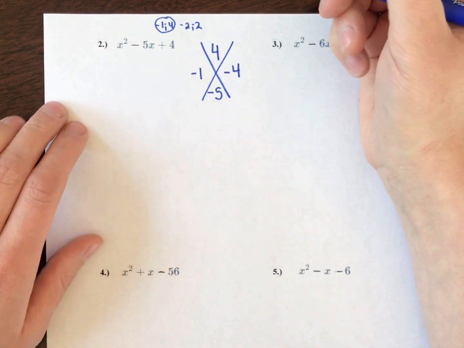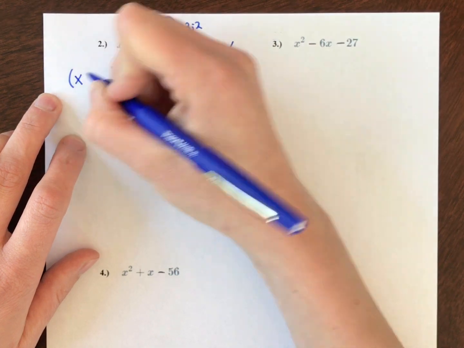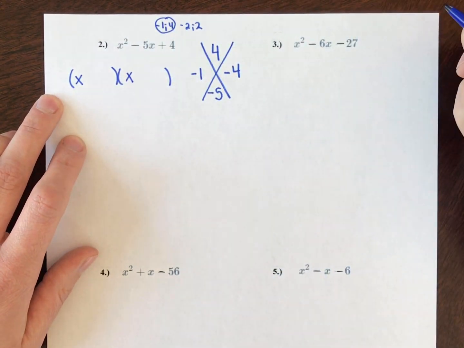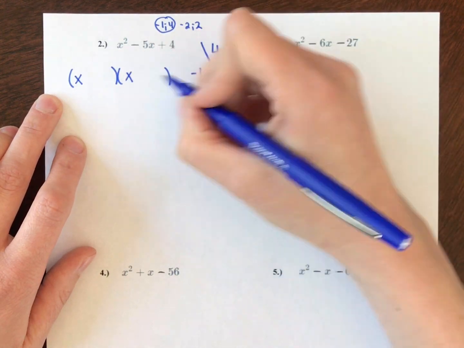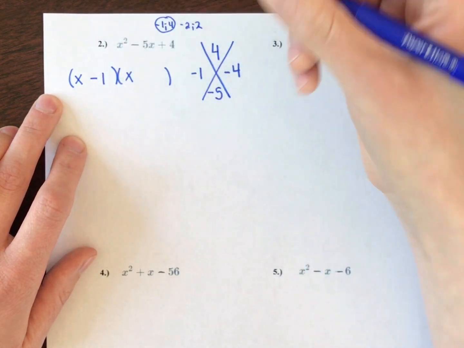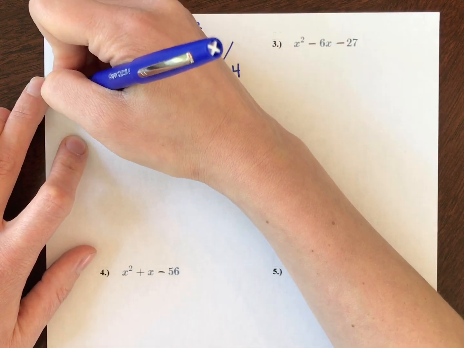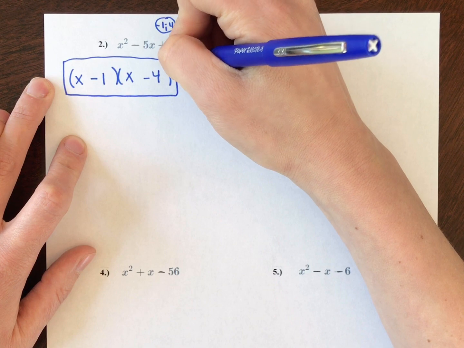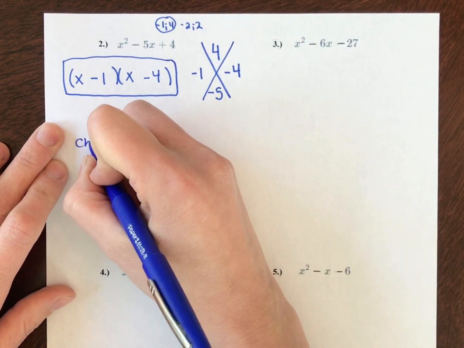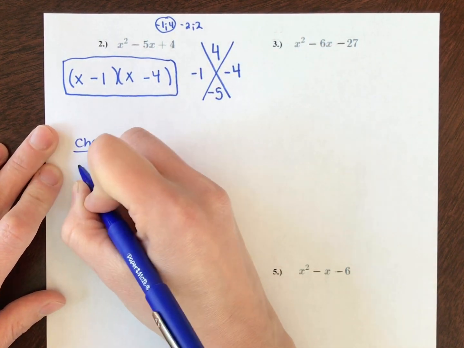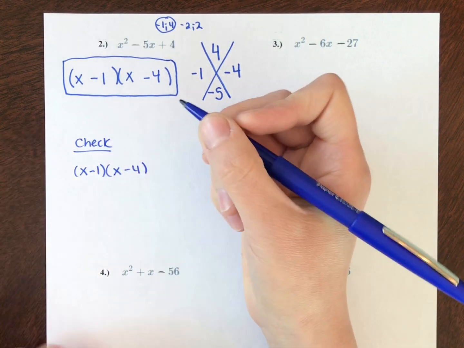If I want to factor this, I want to use parentheses. I want to put an x in the first spot of each parentheses, and I want to use their signs with each number. So I'm going to fill this in as x minus 1 times x minus 4. And this is the factored form of this expression. Again, make sure you check by FOIL. Once you think you have an answer, I want to see that you FOILed it back out.